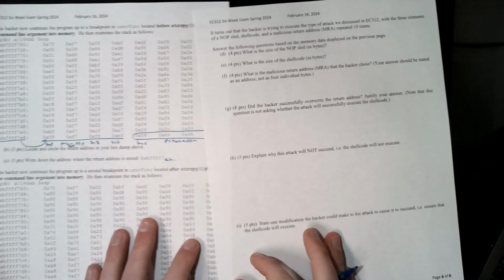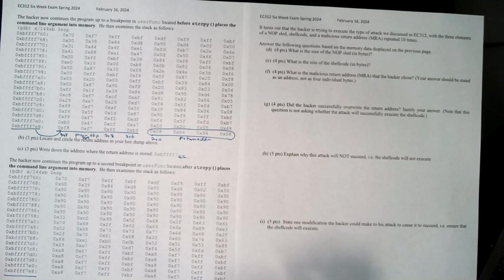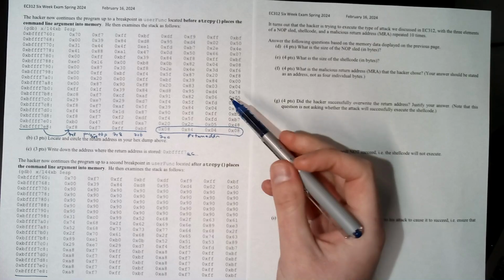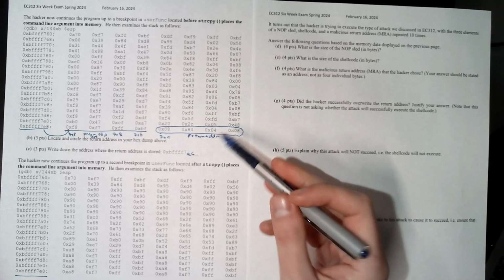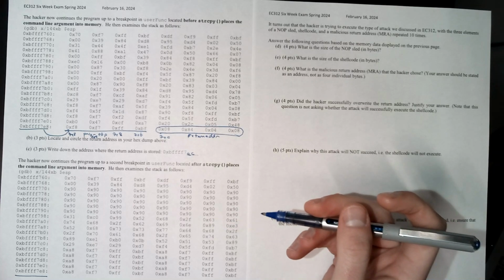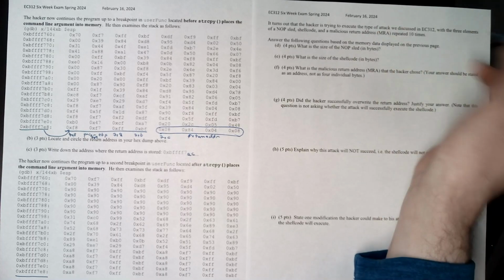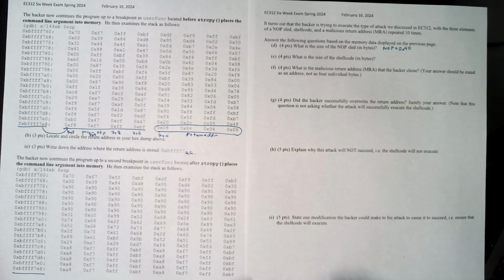Okay, let's move on to the next page. We're still going to need our stacks here to be able to answer our questions. So we've got part D: what is the size of the no-op sled in bytes? This is the beginning, before, and this is the after the buffer overflow. So this is giving us some information on where stuff is in memory. This bottom one is telling us what happened as the buffer overflow executed. So what's a no-op? We need to know that a no-op is 0x90 in machine code. We do need to know that fact to be able to do this problem.